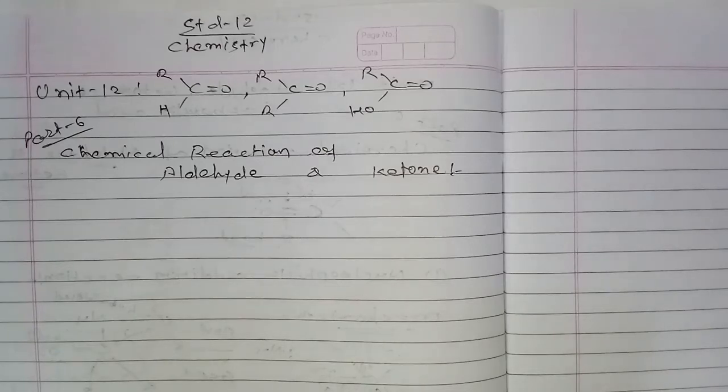Standard 12 Chemistry, Unit 12, Aldehyde, Ketone and Carboxylic acid, Part 6. Today we are going to learn about the chemical reaction of aldehyde and ketone. Aldehyde and ketone both possess the carbonyl group, and because of this their chemical reactions are similar.